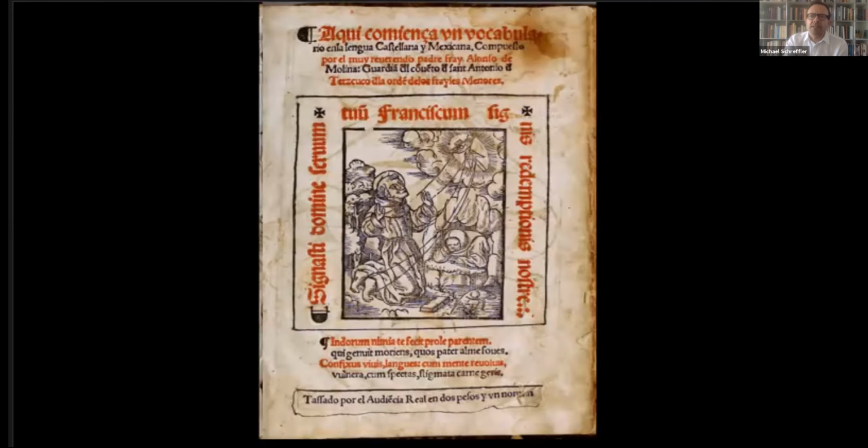Molina believed this kind of dictionary to be crucial to the work of evangelization in New Spain. And as he writes in the prologue, and here I'm quoting him, "The lack of the Nahuatl language impedes our improvement of these natives as much in the temporal as in the spiritual."